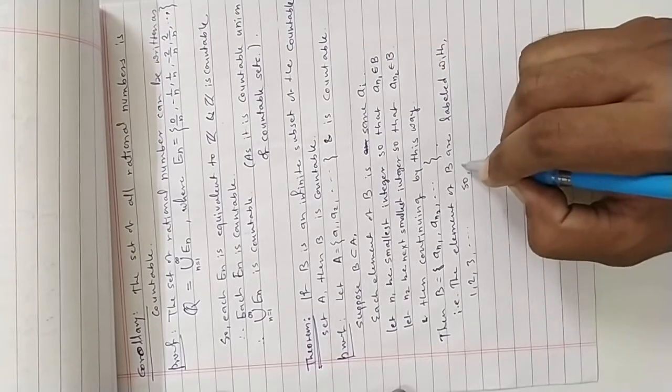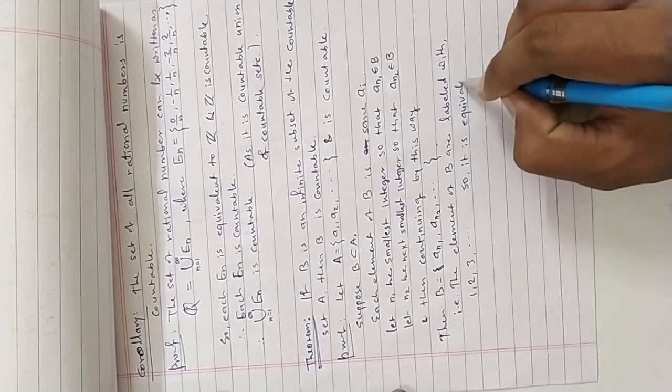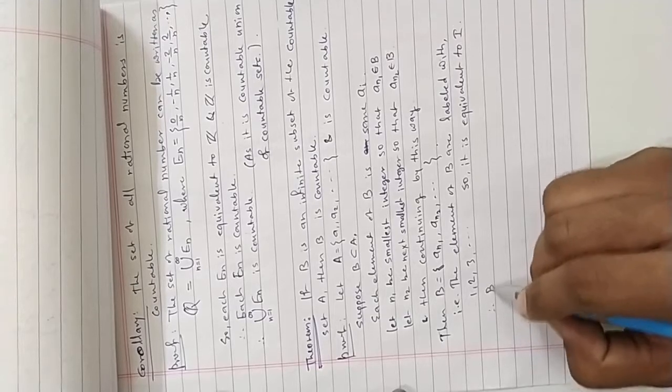So it is equivalent to the set of positive integers. Therefore, B is countable.